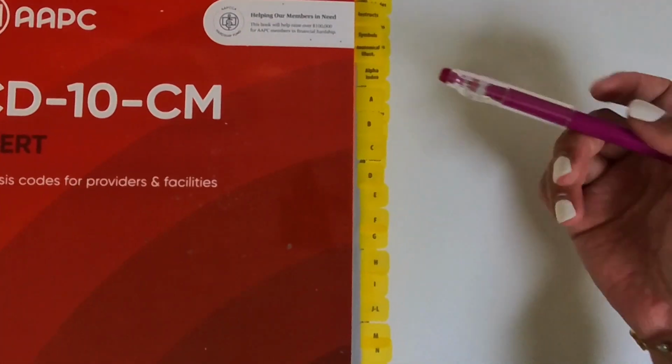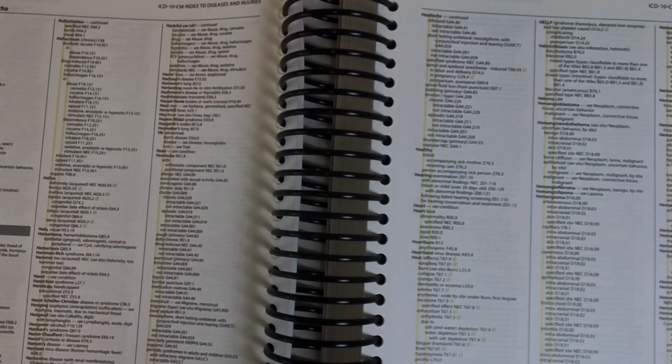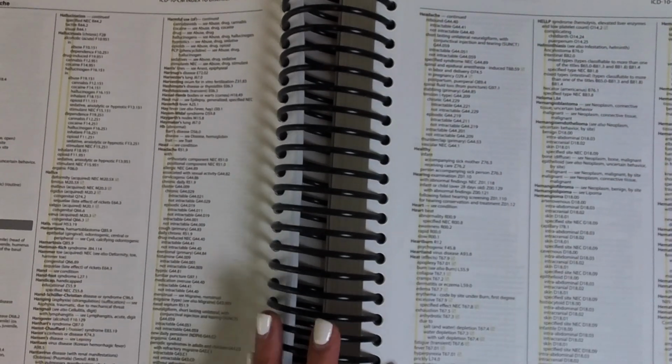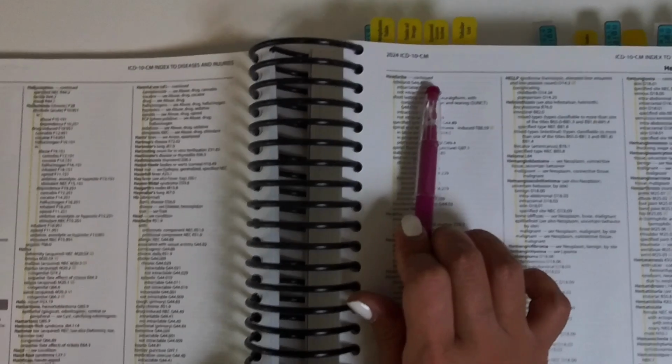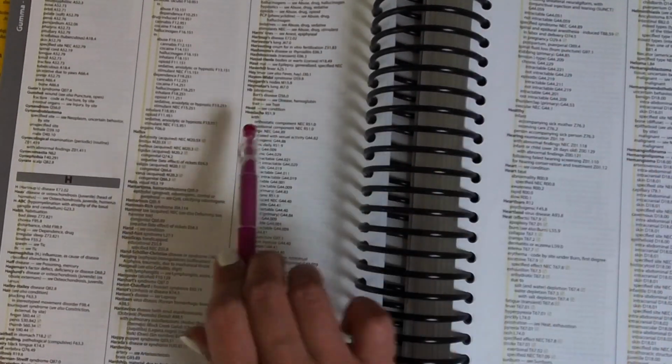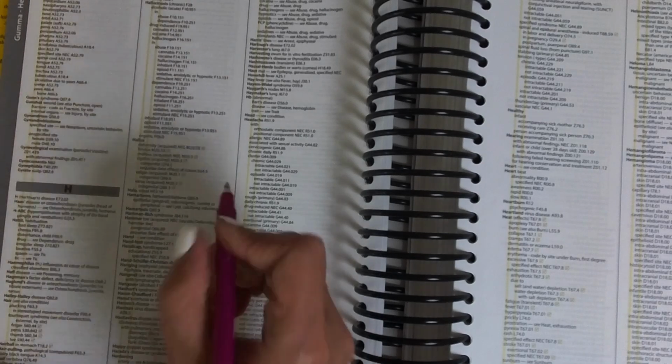Let's start with our alphabetic index, H for headache. We have right here, headache continued. So let's go to the very top or the beginning of it, which is right here. Headache R51.9.